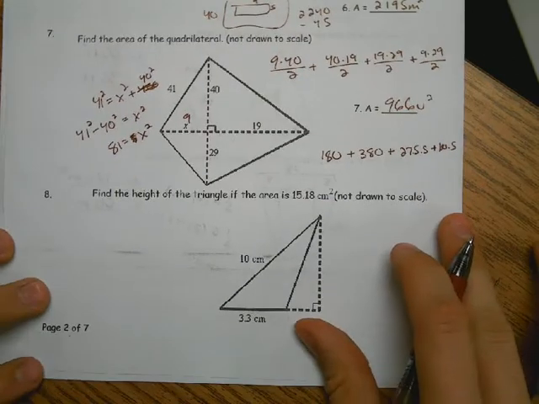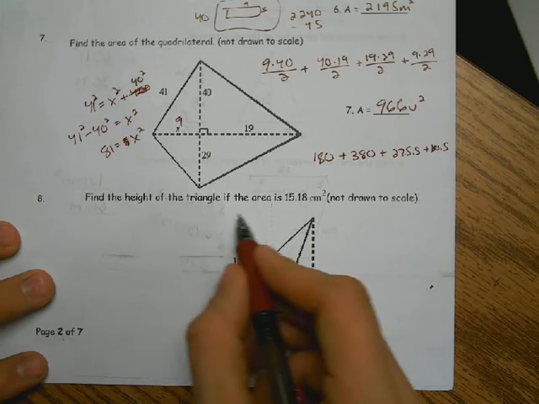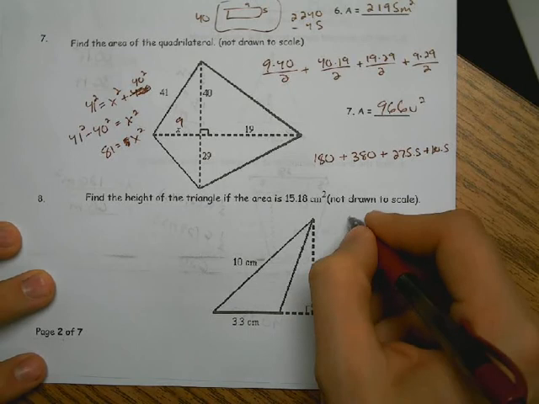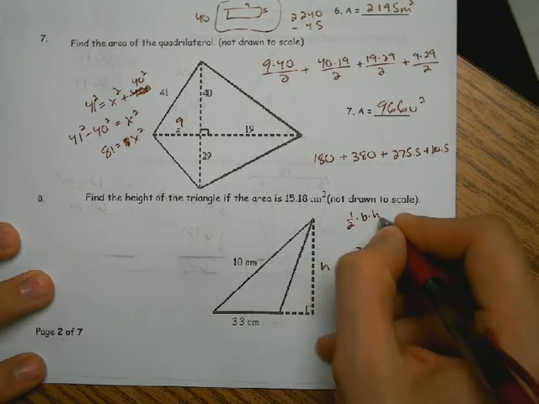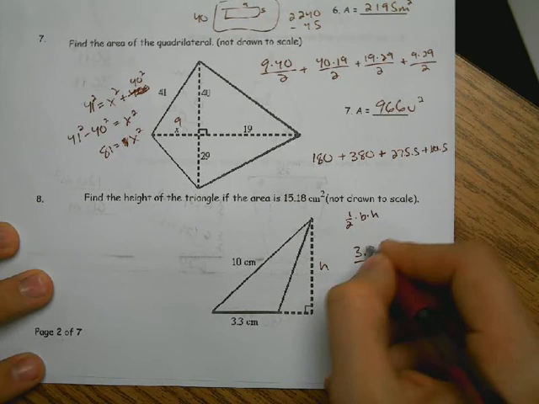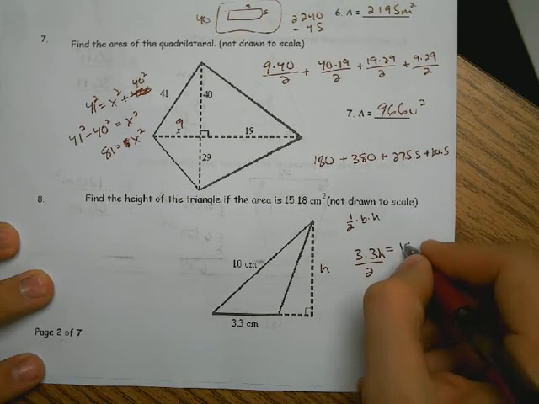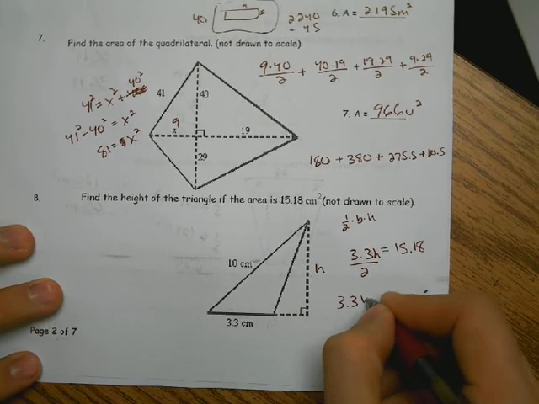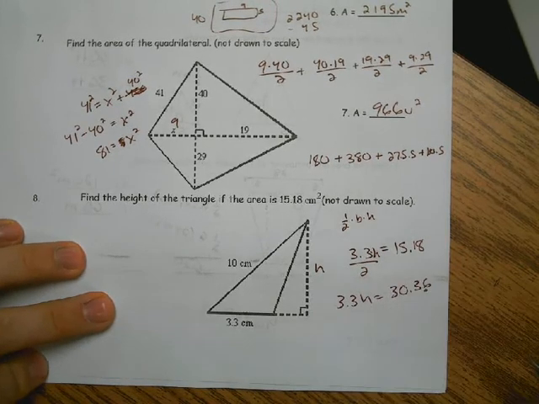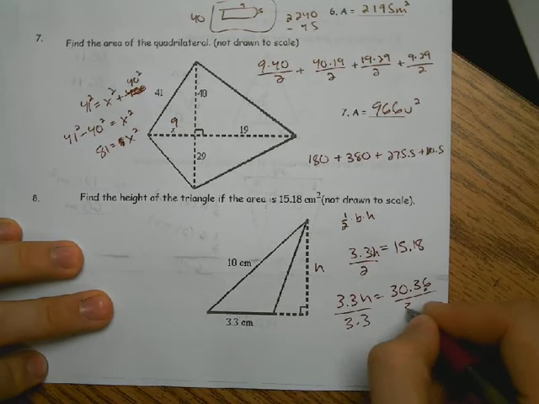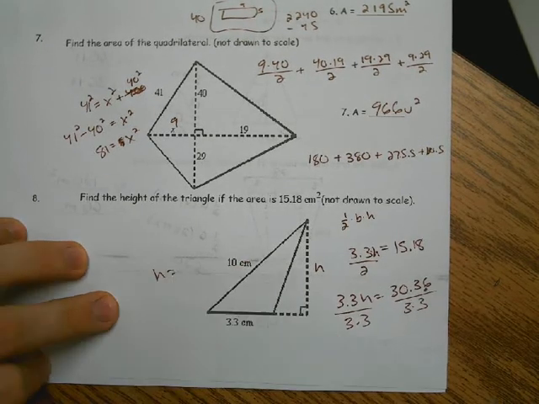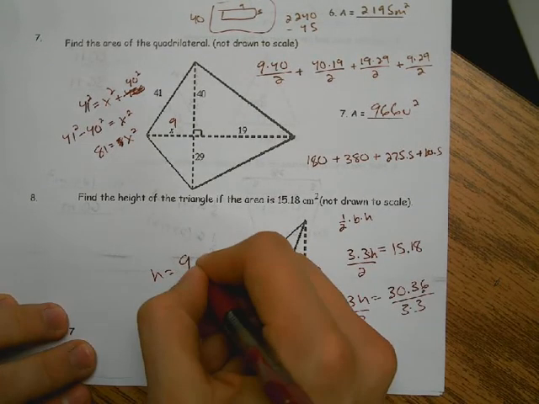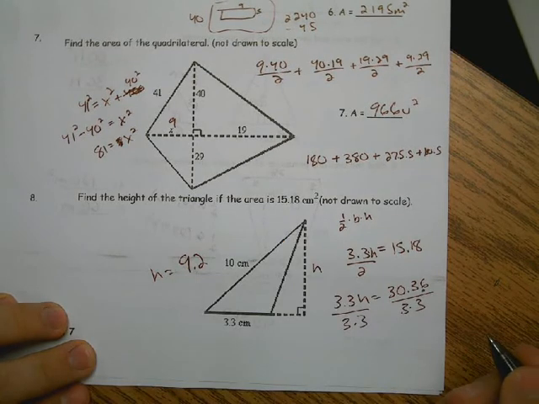Number 8. Find the height of the triangle if the area is this much. So I have 3.3 times some unknown height, because remember it's 1/2 base times height is equal to the area. So 1/2 of this times the height is 1518. Multiply both sides by 2, so I get 3.3h is equal to 3036. Divide by 3.3. We're going to have to punch this on the calculator, and that will give me my height, which is equal to 9.2. 9.2, and that's going to be centimeters.